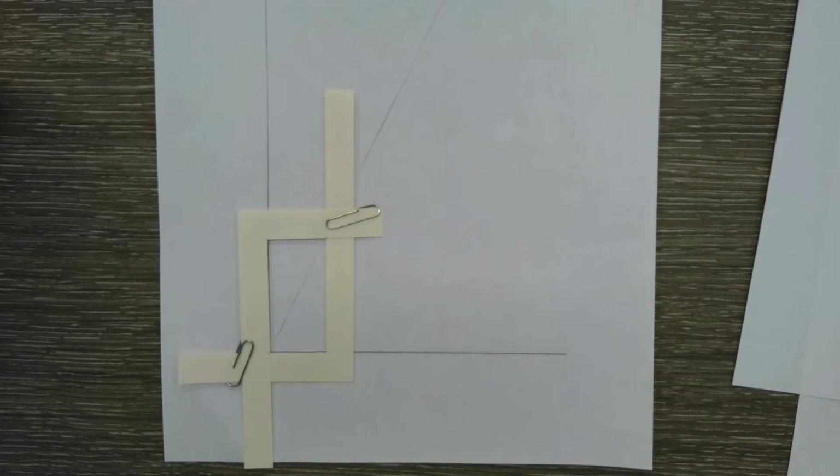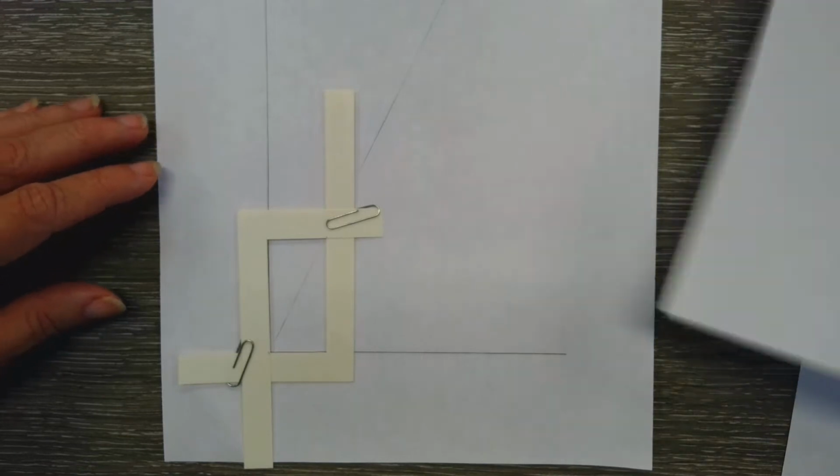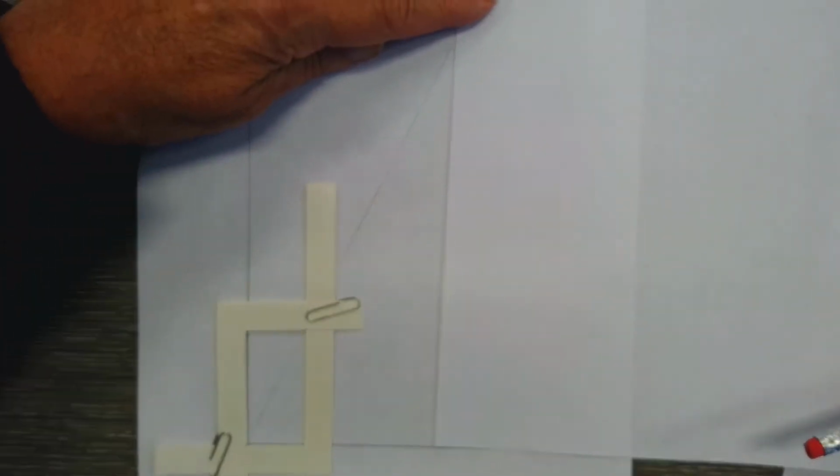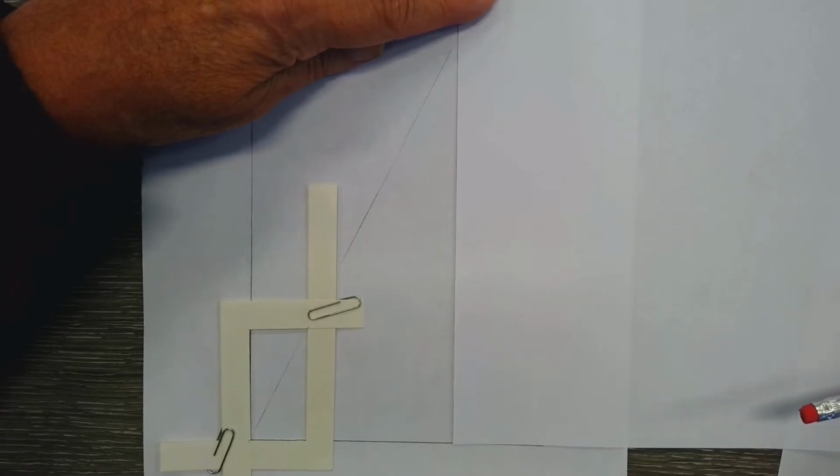You see what I did? Can you see that okay? Now, anywhere on that diagonal line that you drop a line down, I've got to move my picture here.